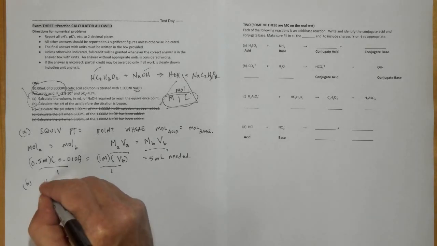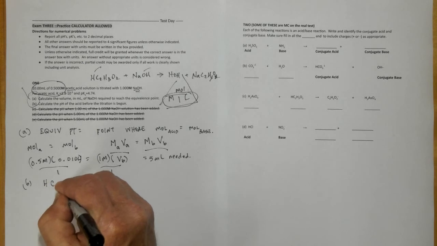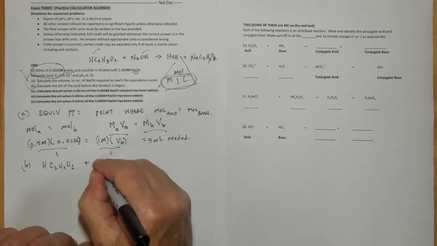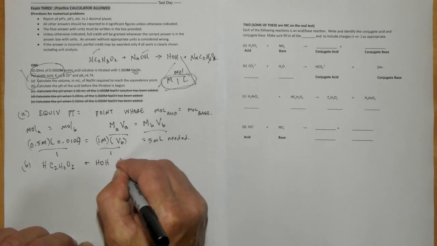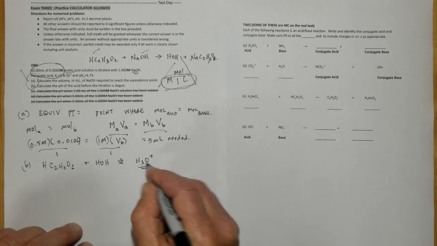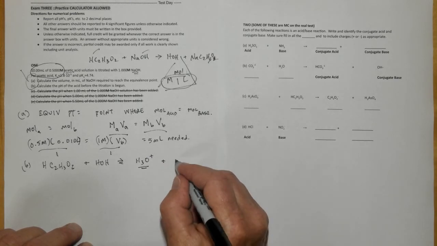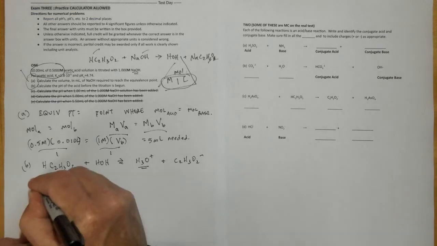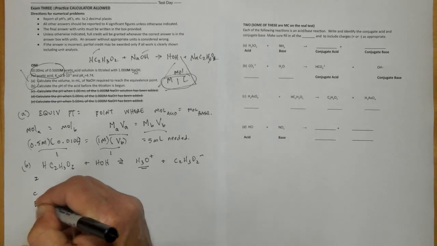And then in letter B, it says calculate the pH of the acid before the titration is begun. So the acid is a weak acid, HC2H3O2, and before the reaction happens, of course, the acid is dissolved in water, and so when in doubt, react it with water. We'll get some H3O+, which is the thing we want to know, because then we can find the pH, and then some C2H3O2- ion. Initial change end.